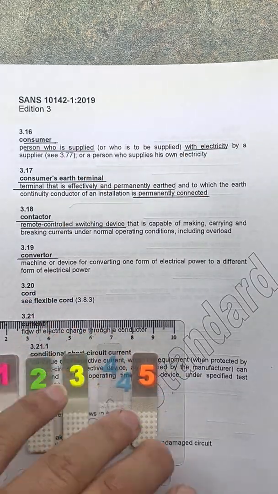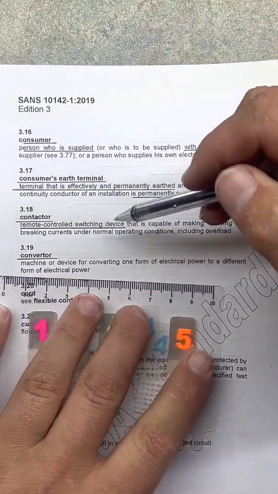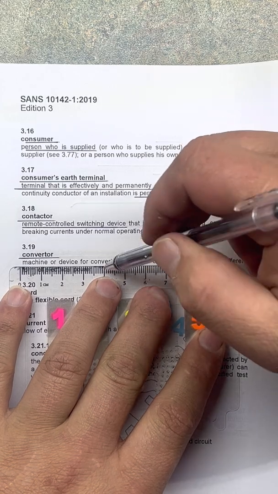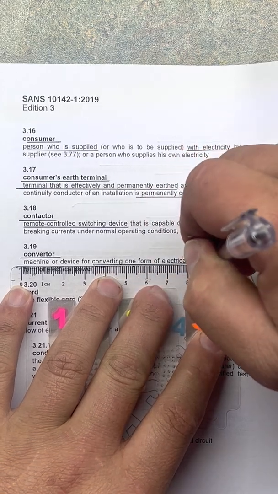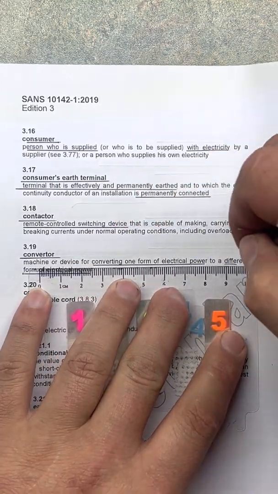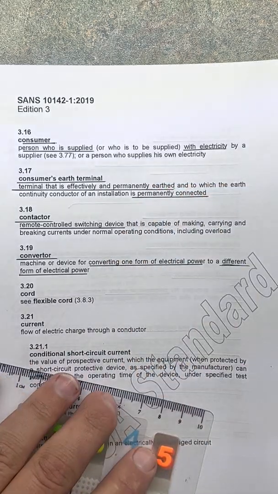Converter, a machine or device for converting one form of electrical power into a different form of electrical power. So this is from your AC to DC. Cord, see flexible cord.